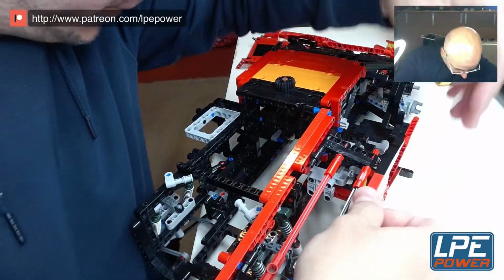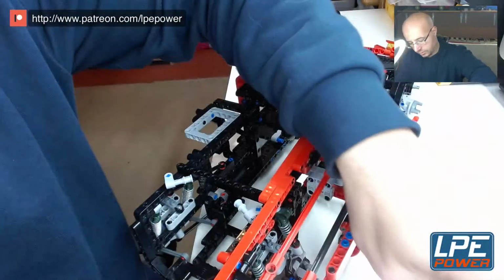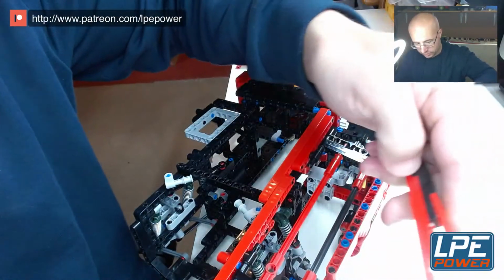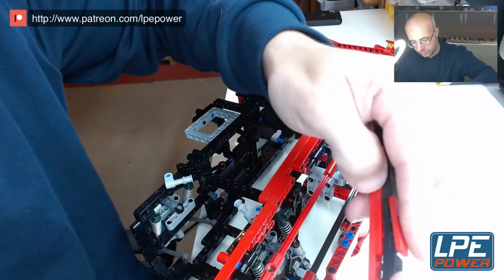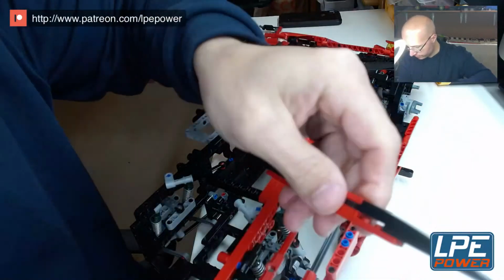Where is it? Okay, 3 studs. I have to remember where it has to be. Okay, ish.